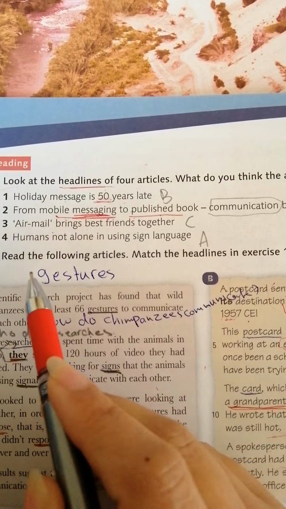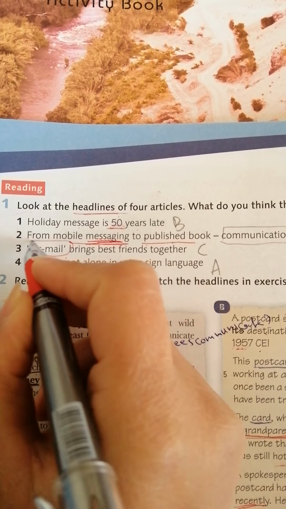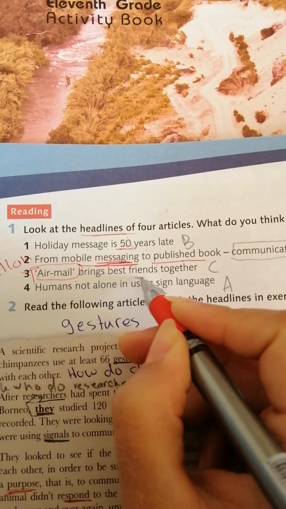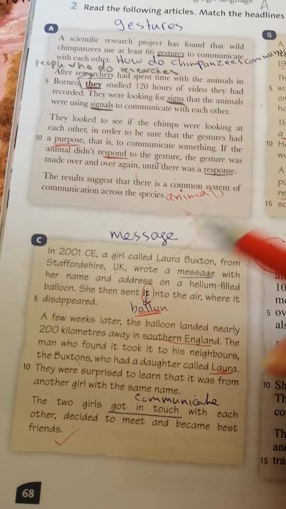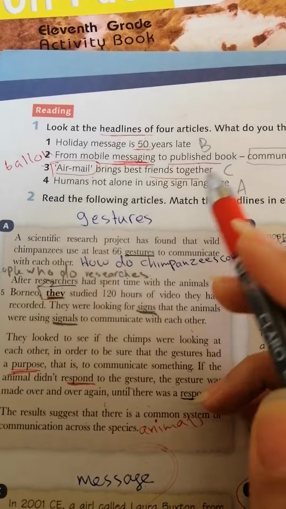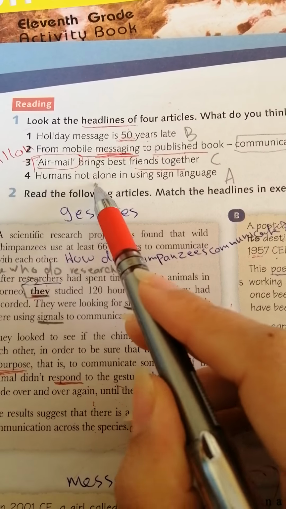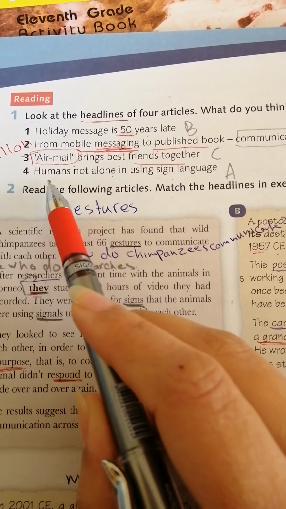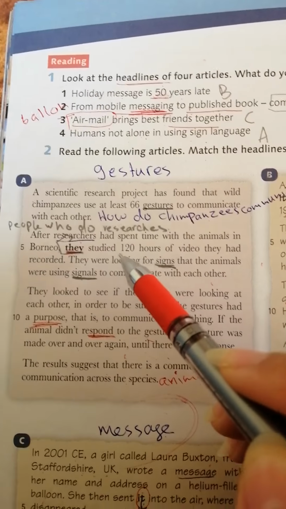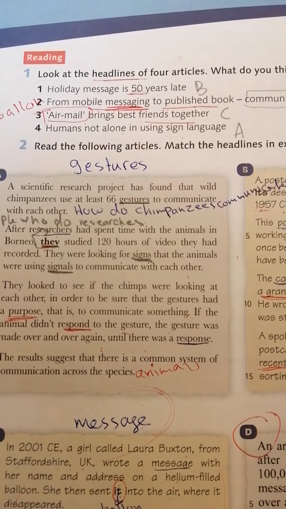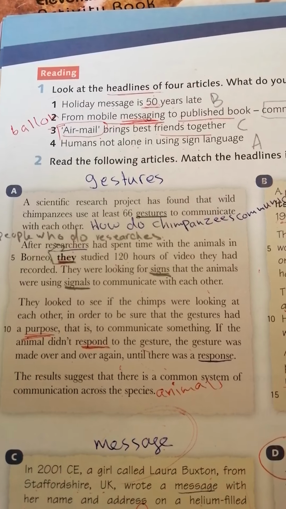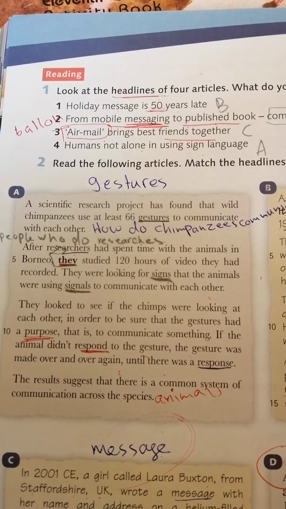Airmail brings best friends together. Airmail, when we talked about the balloon, it was sent to the air, and then the two girls became best friends. This is C. The two girls became best friends because of the airmail, which is the balloon. Humans not alone in using sign language. Who else can use sign language? From this text we learned that chimpanzees and animals can also use sign language to communicate.